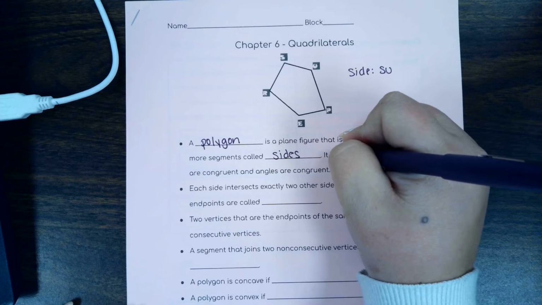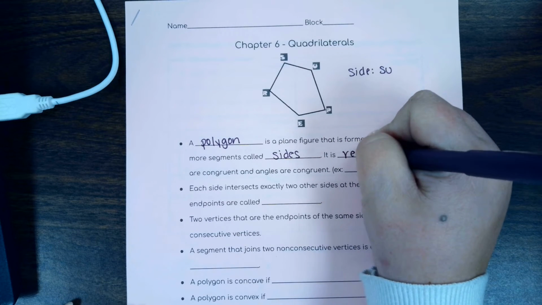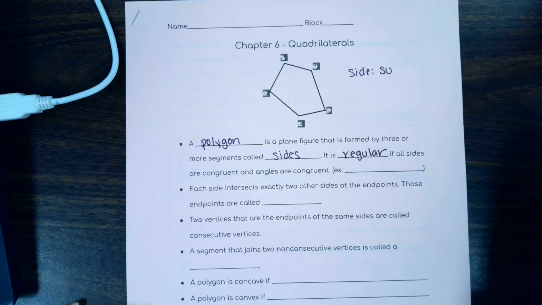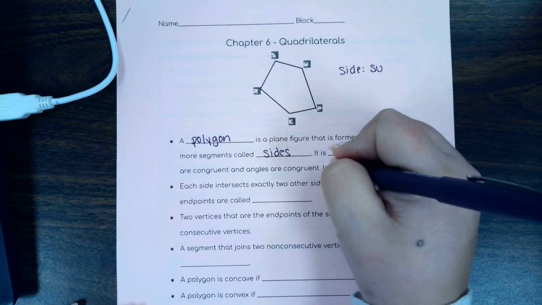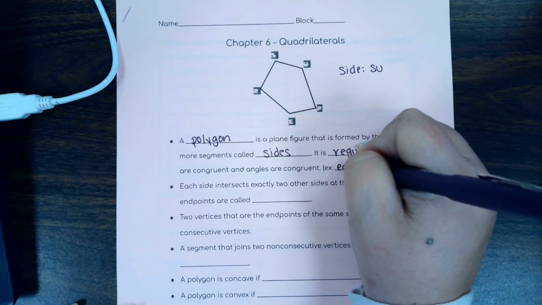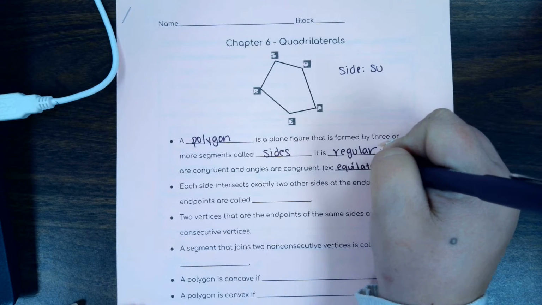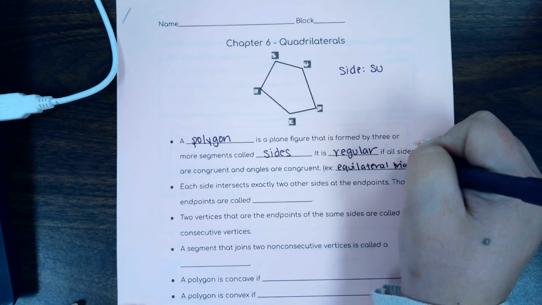A polygon is called a regular polygon if all sides are congruent and all angles are congruent. If you think back to past chapters, one example of a regular polygon that we talked about already is an equilateral triangle.